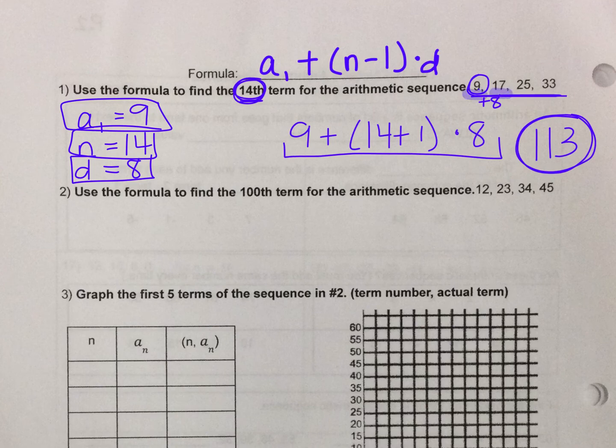So what that means is, this is my first, second, third, fourth. So if I did 5, 6, 7, 8, 9, 10, 11, 12, 13, 14. If I had 14 blanks, I'd have numbers in all of them, and the number for the 14th would be 113. Let's do this next one.